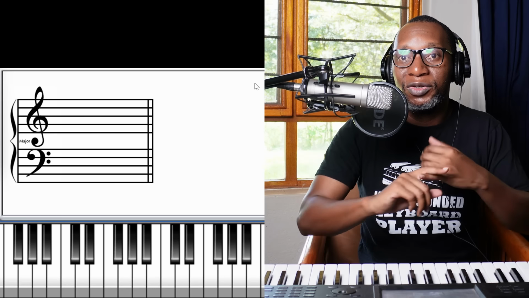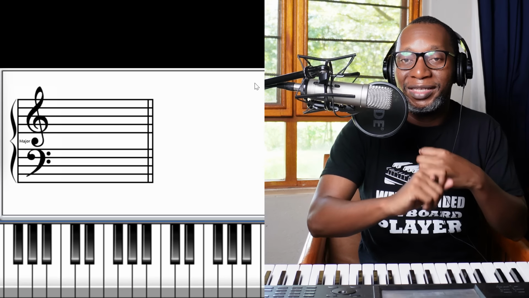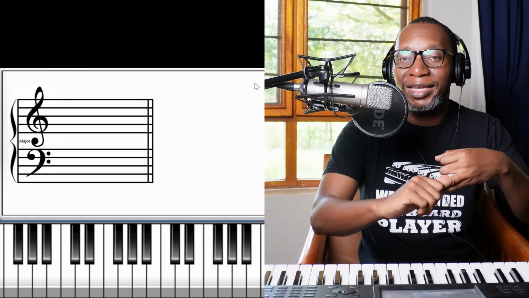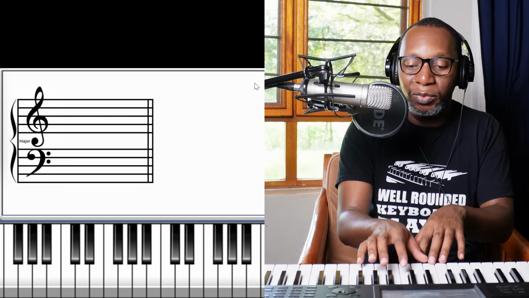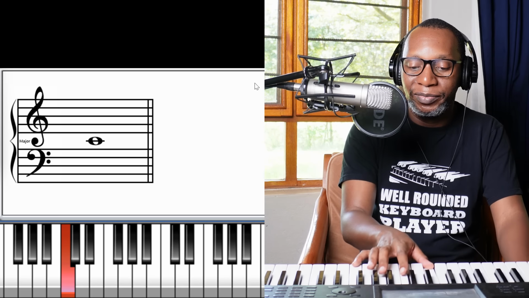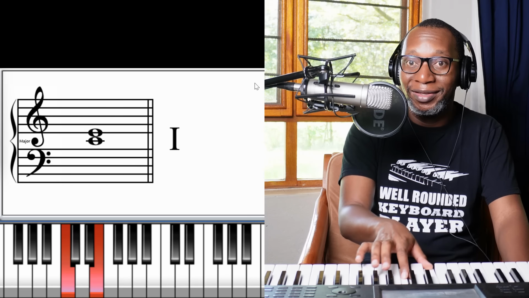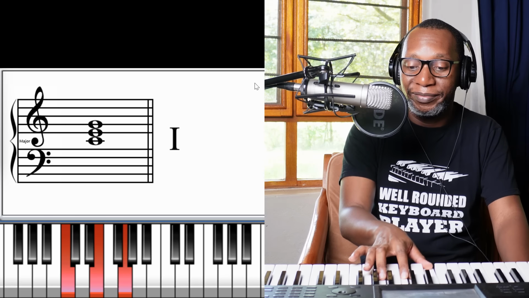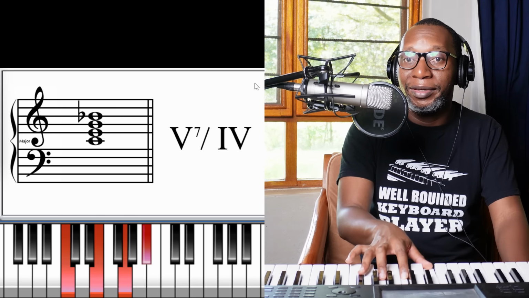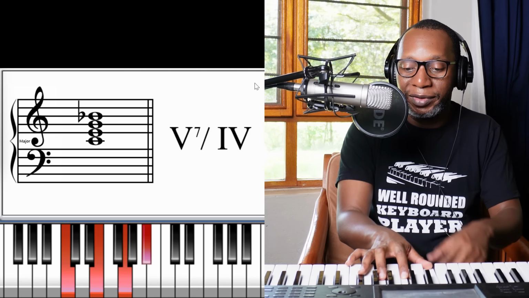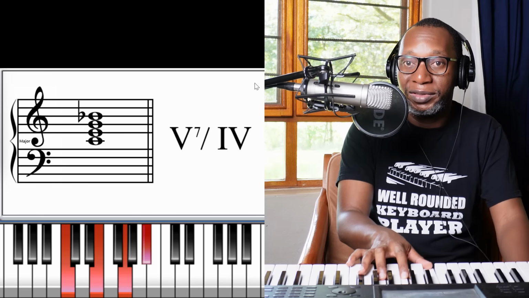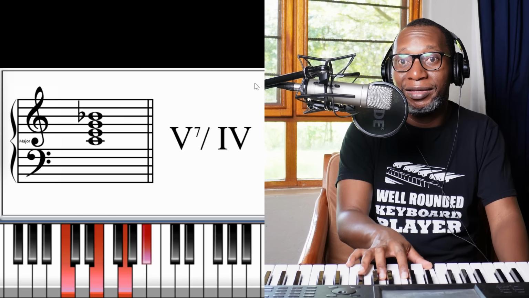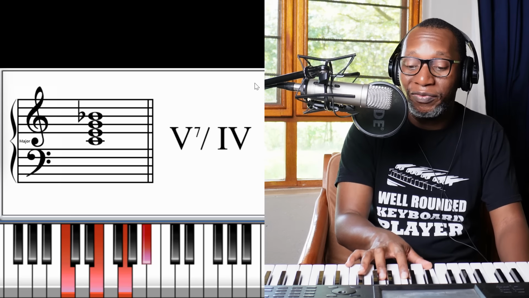Okay, so now that we've done the 7th chord, extended the chord, now we can talk about altering the chord. So we've got in our chord the root, the 3rd, and the 5th. Okay, and there's the 7th. Sometimes the 5th is altered. By altered, I mean you can either raise it or sharpen it or flatten it.